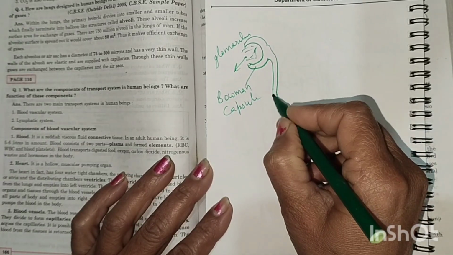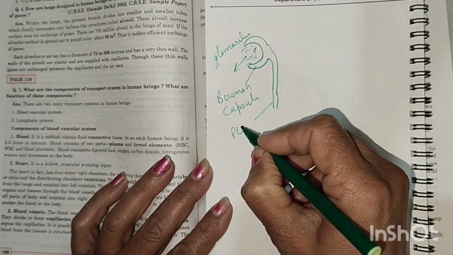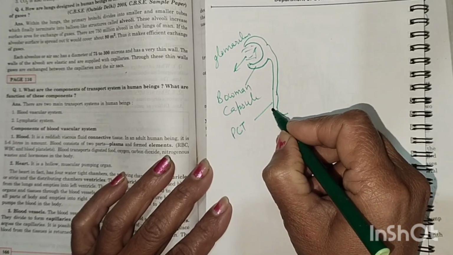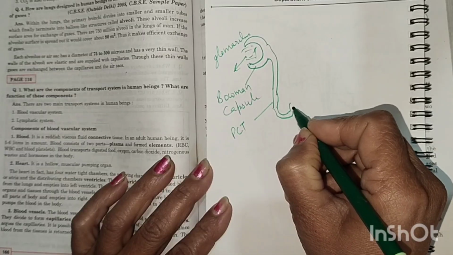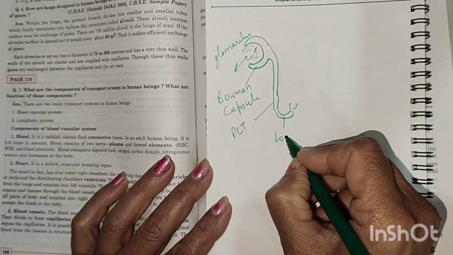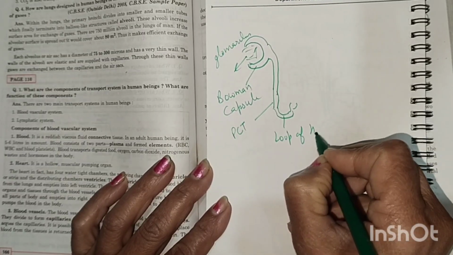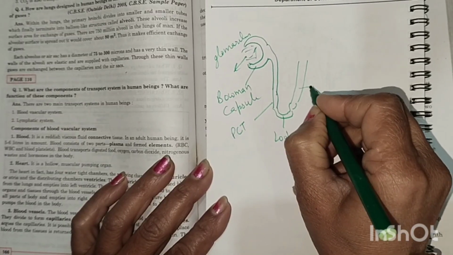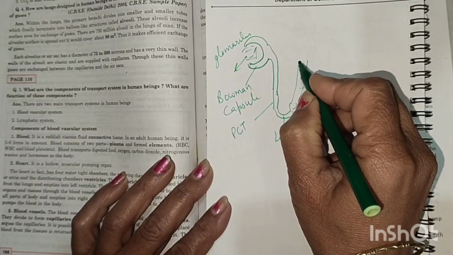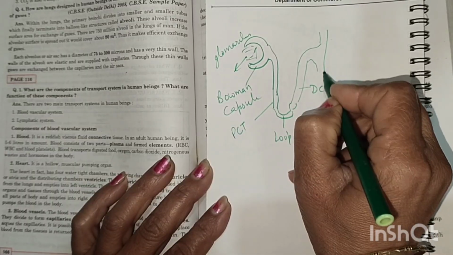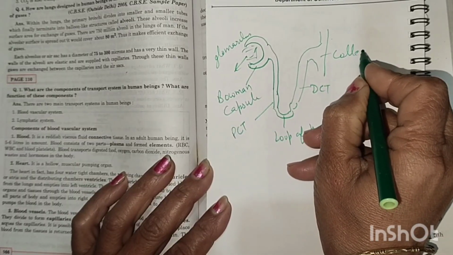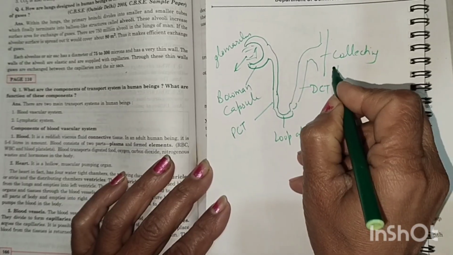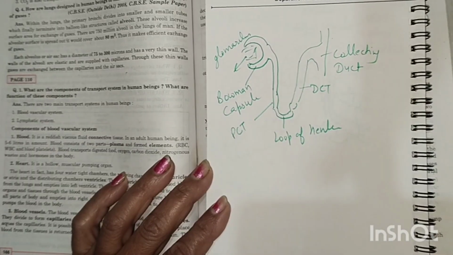Now this is called PCT or proximal convoluted tubules, and this is the loop of Henle. This is called DCT or distal convoluted tubules, and this is called the collecting duct.